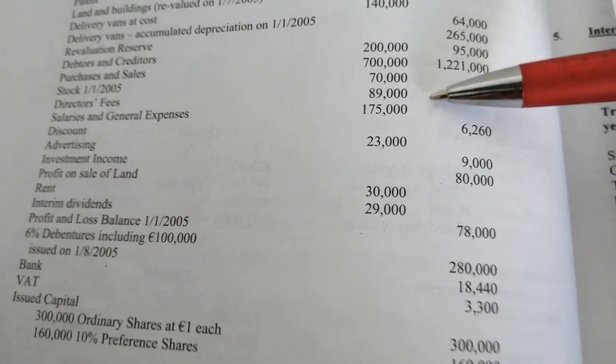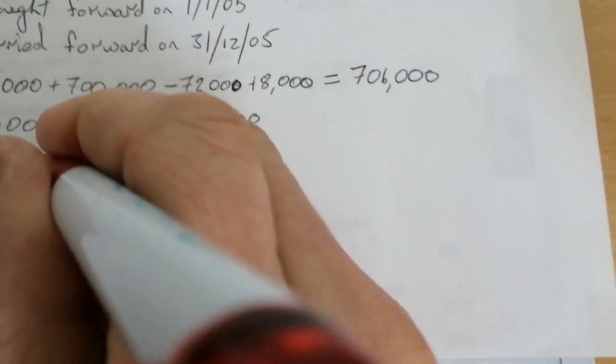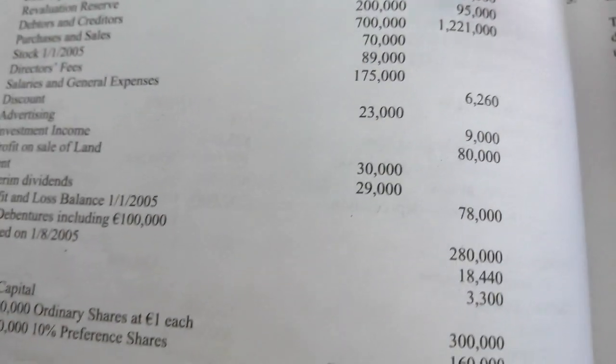There we go. So if we keep going over here, then we had directors' fees, salary and general expenses, again 175,000. We'll definitely include that. So plus 175,000 there. Keep going down through it.